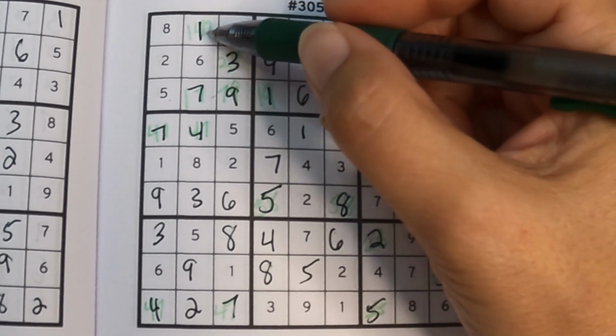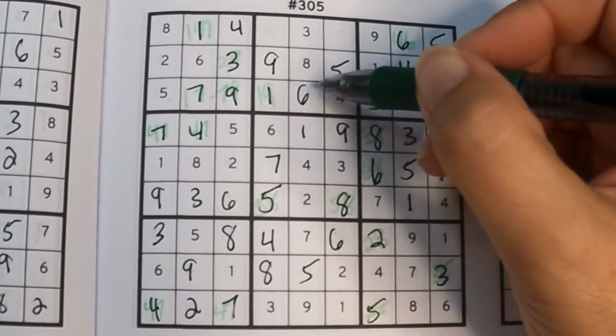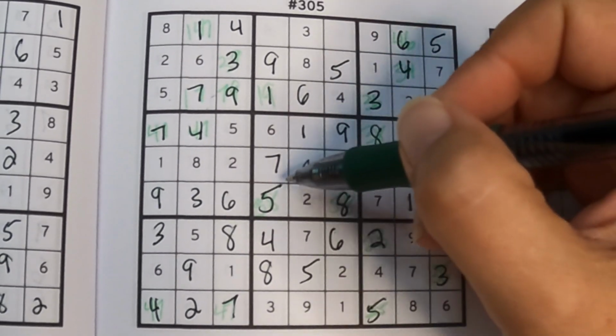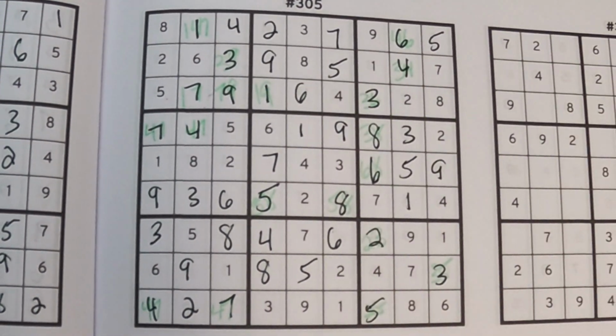And for this box now, we've got 1, 2, 3. We're missing a 4. For this box, we're missing 2 and 7. We've got a 7 here, so 2 and 7.